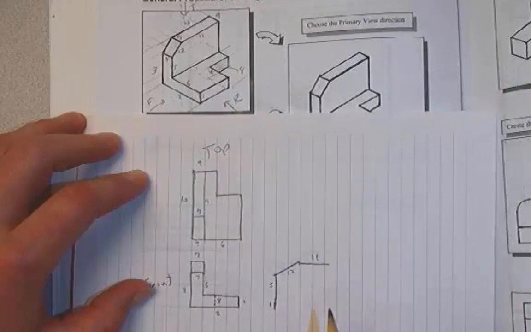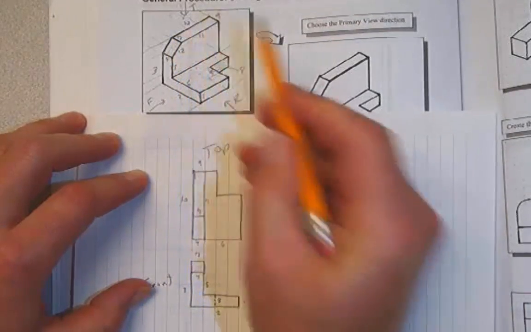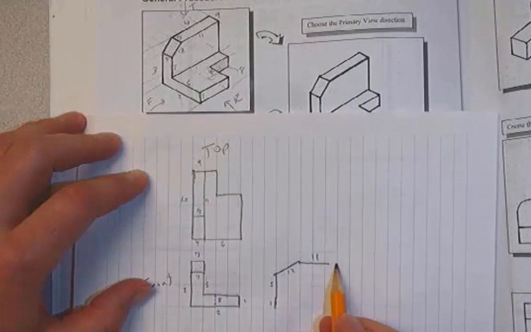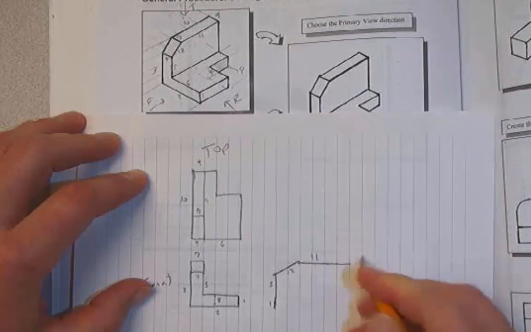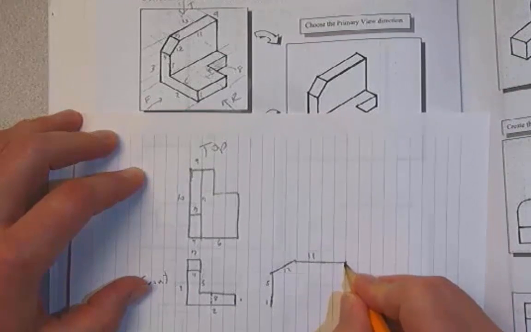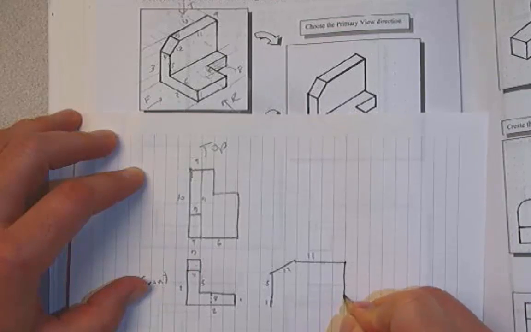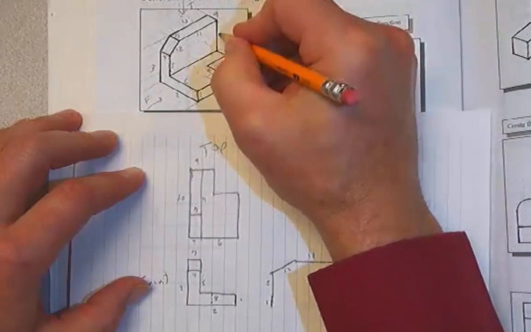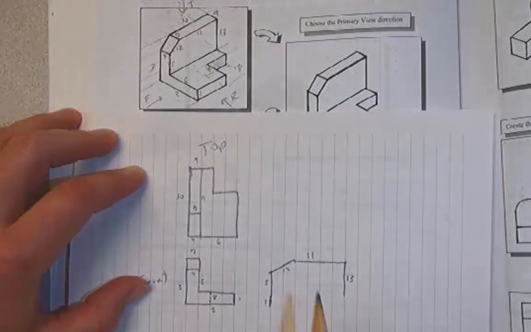Now, how far do I go with 11? Well, 11 I can see is going to be 1, 2, 3, 4 squares. 1, 2, 3, 4. Okay, and then I'm going to be at point 9, and I'm going to come down a certain ways. All right, and I'm going to call this line 13 is right here.